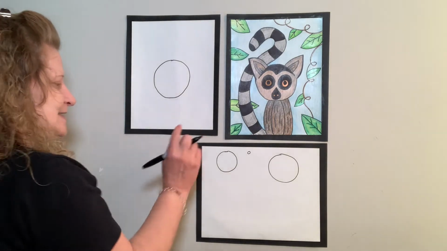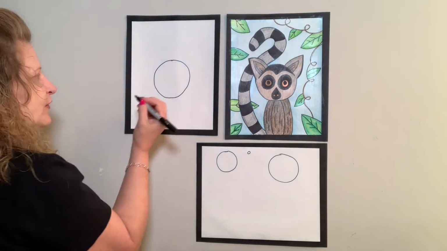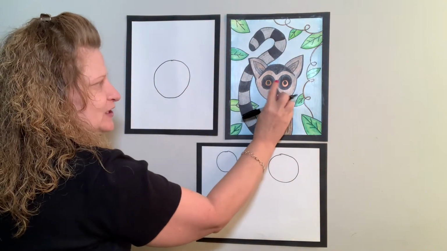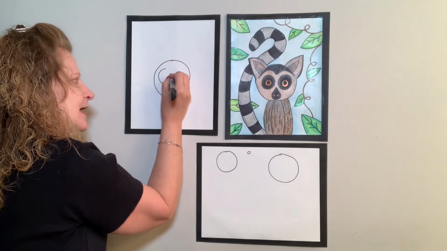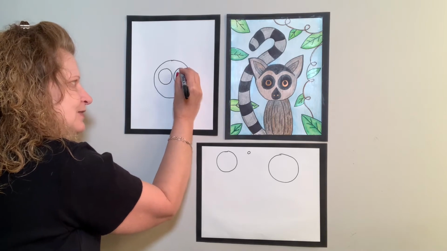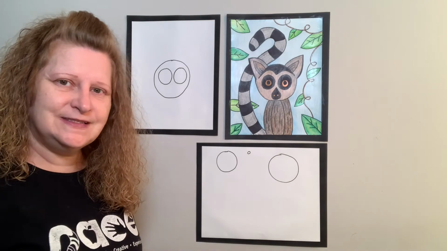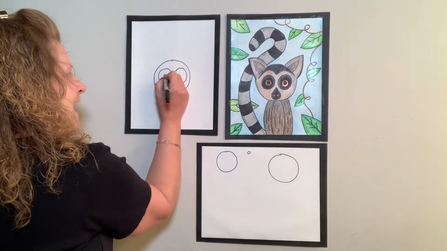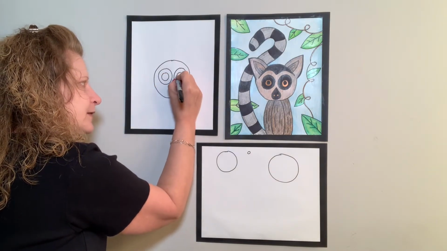All right, the next thing we're going to do is use smaller circles for his eyes. He's going to have one eye on this side and one eye on this side, just like you see here. Again, he's got really big eyes. So there's one, and there's two. Now don't worry if the circles you just made are not the same size. It's okay. Here are his eyes, and on the inside of his eyes, we're going to draw another smaller circle.